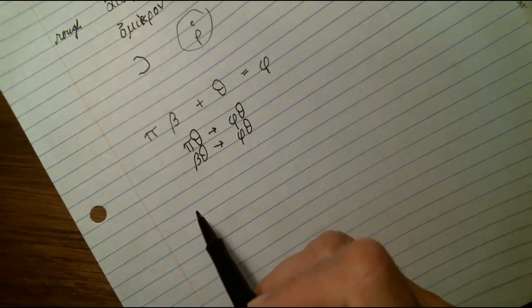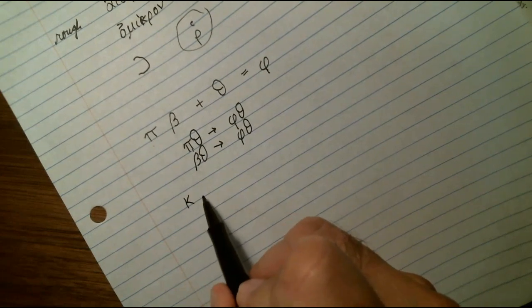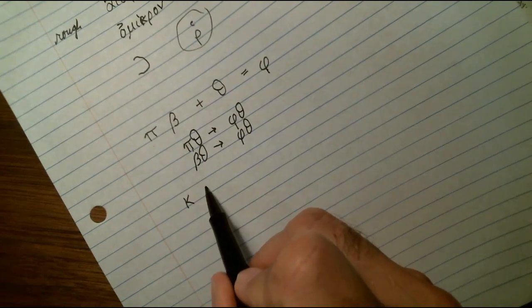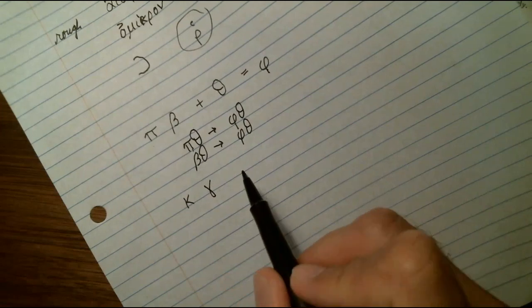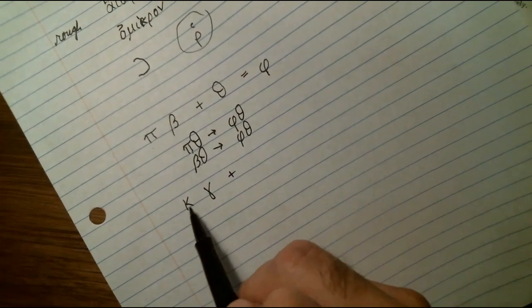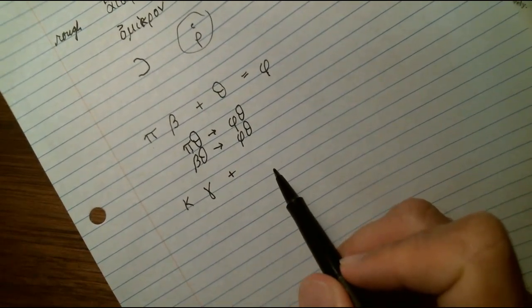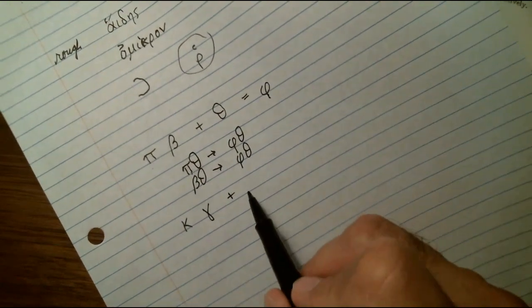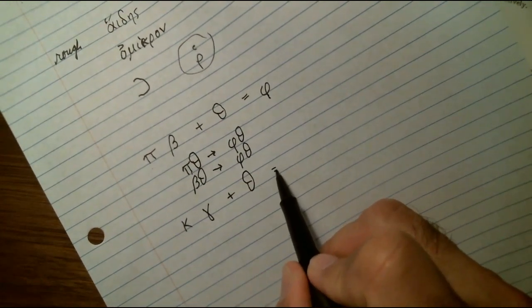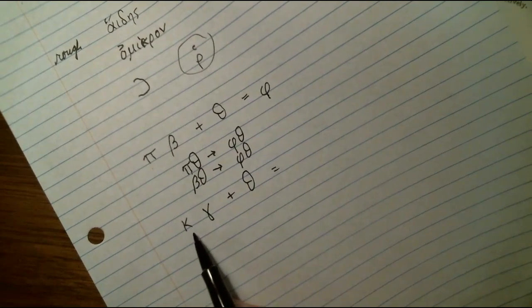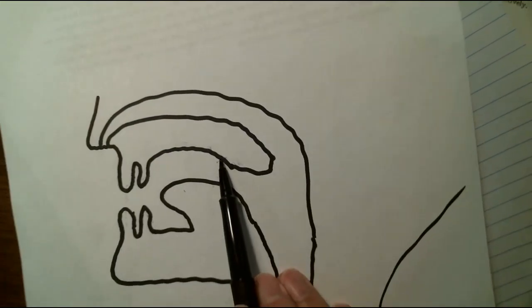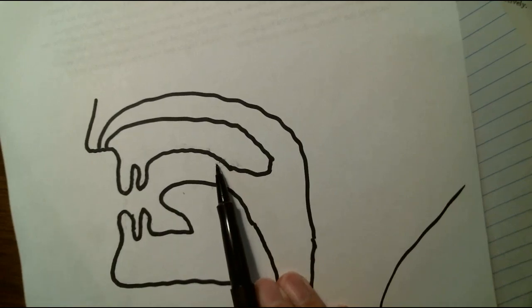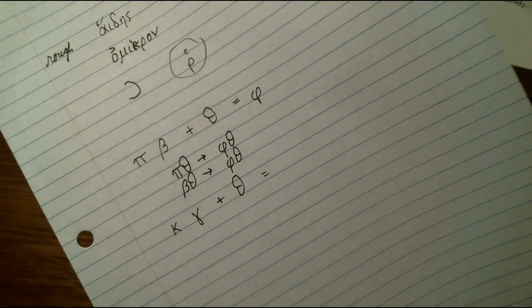So if we have kappa or gamma, if you think for a moment about where those are pronounced in the mouth, plus a theta. Those are palatals, okay? Those are pronounced right here. The back of your tongue comes up to the roof of your mouth, and those are palatals. Kappa, gamma, they're both palatals.